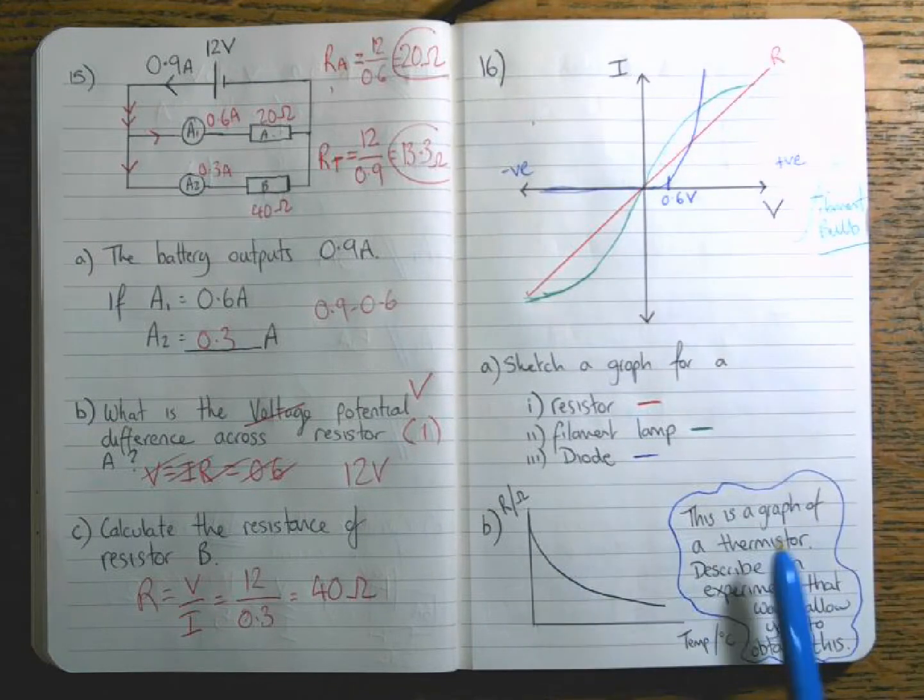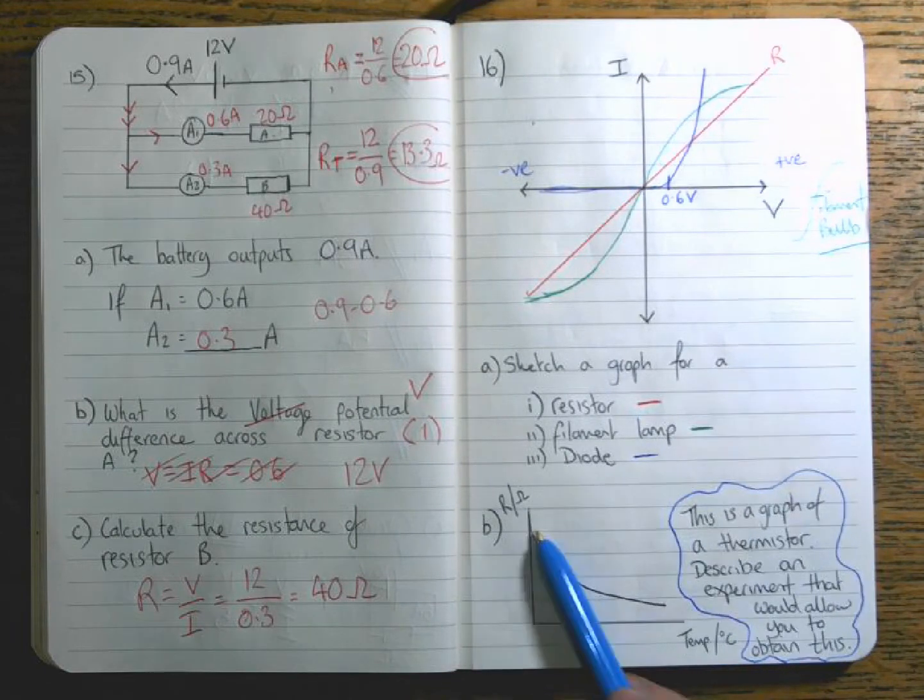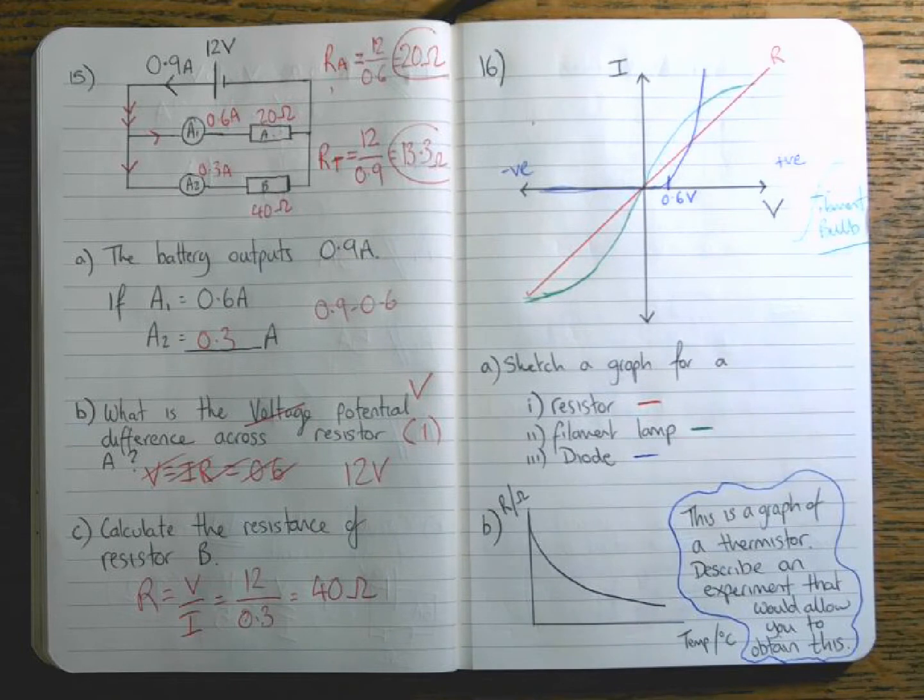Here's a graph of a thermistor. Describe an experiment that would allow you to obtain this graph. So I'd like you to think about what we could do as scientists to get this graph, to recreate it. And to do that, we need to look at the axes, temperature and resistance.